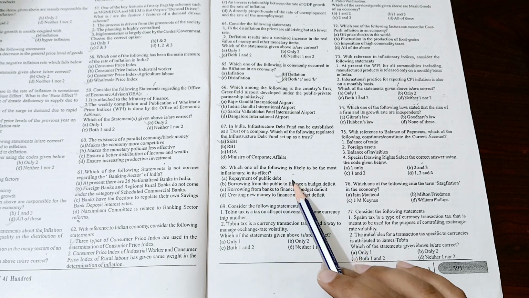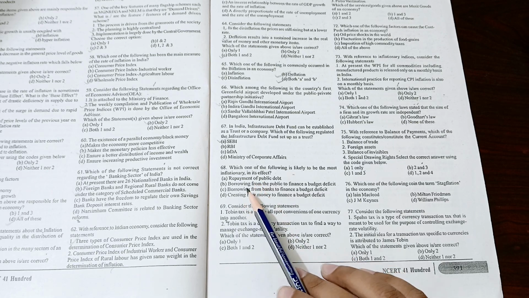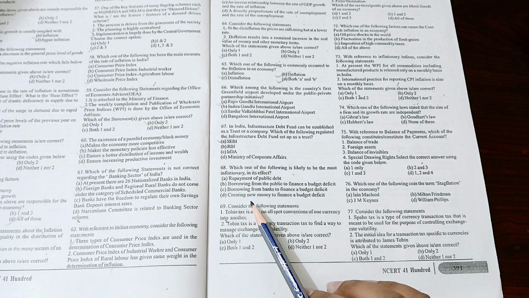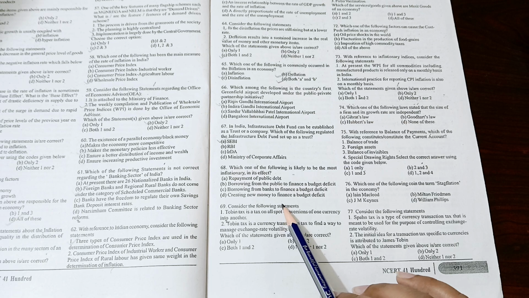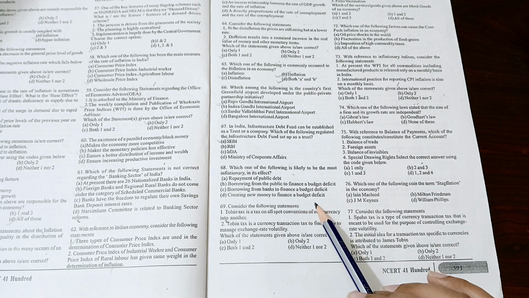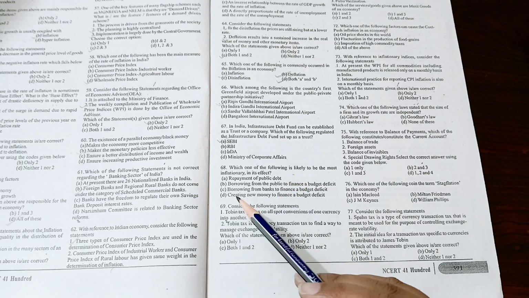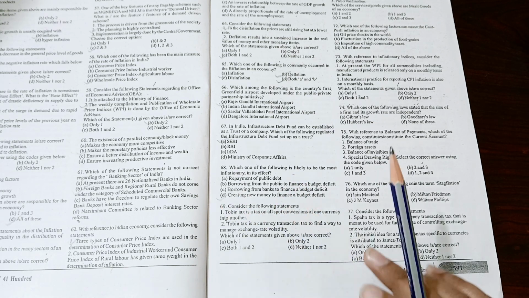Which one of the following is likely to be the most inflationary in its effect? Repayment of public debt, borrowing from the public to finance a budget deficit, borrowing from the banks to finance a budget deficit, creating new money to finance a budget deficit. तो इसका आंसर है ऑप्शन डी, creating new money to finance a budget deficit.